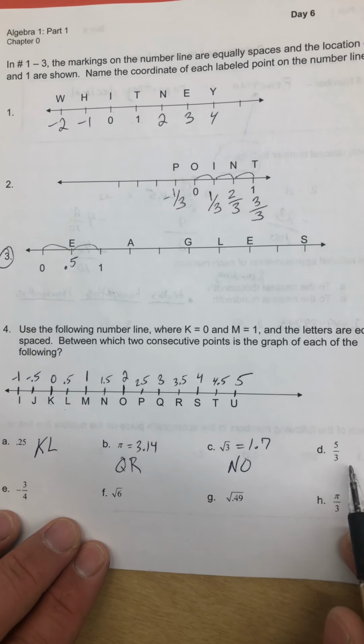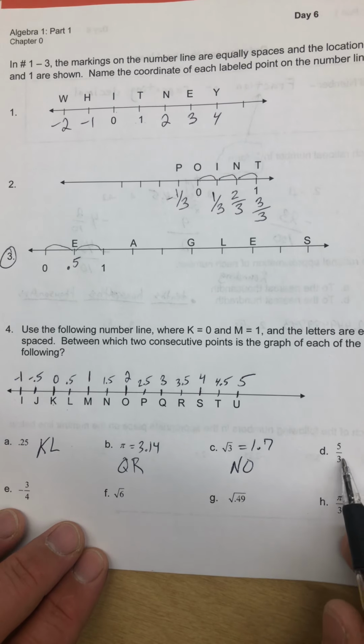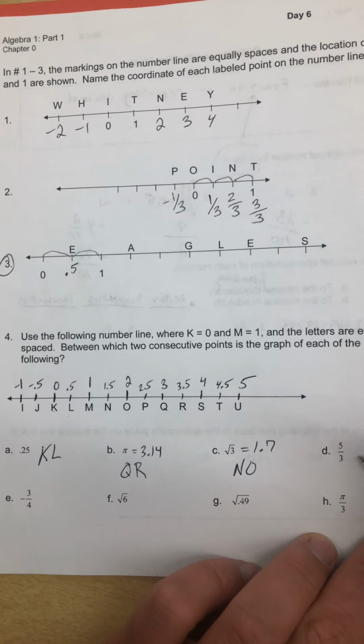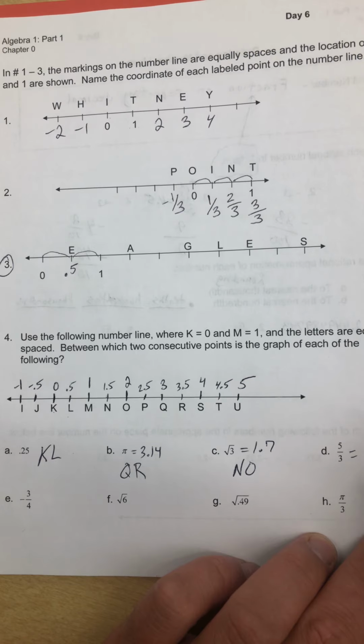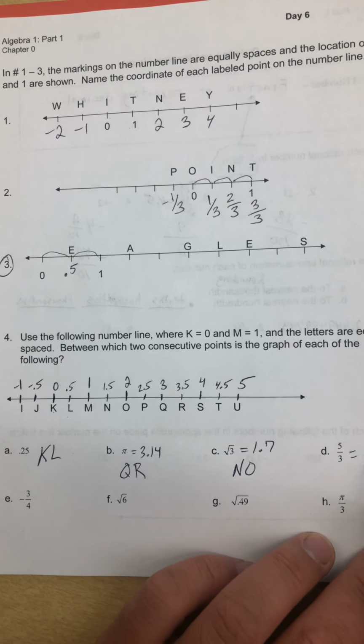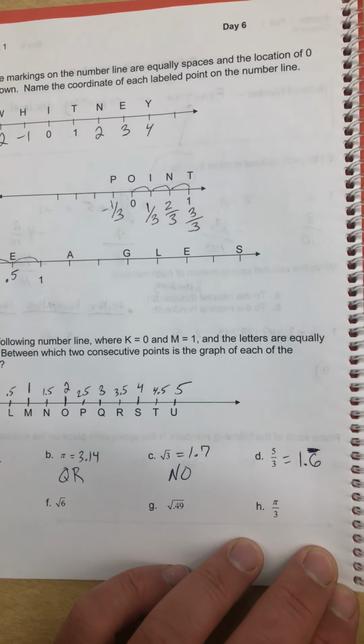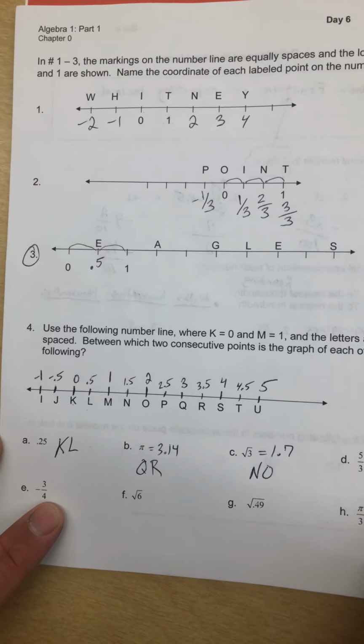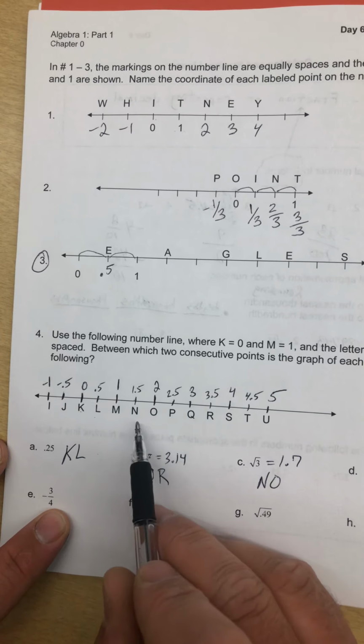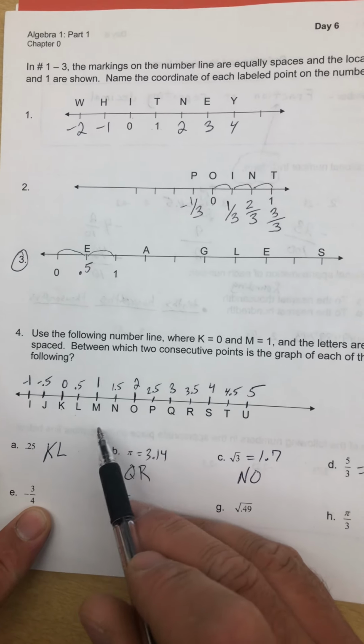5/3. All right, so again, 5/3. Calculator helps. Do 5 divided by 3. You're going to get 1.6. Right, it's actually 1 2/3, which is 1.6 repeating. 1.6 though, that's still going to be close to 1.7. So probably the same letters, between N and O.